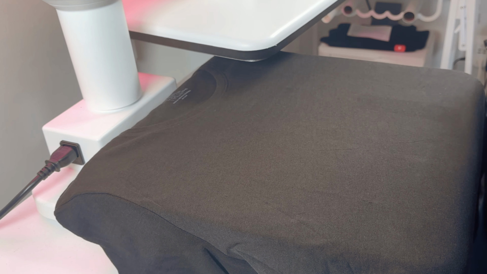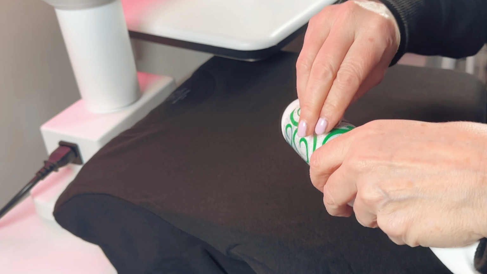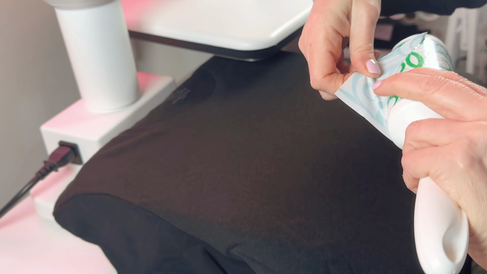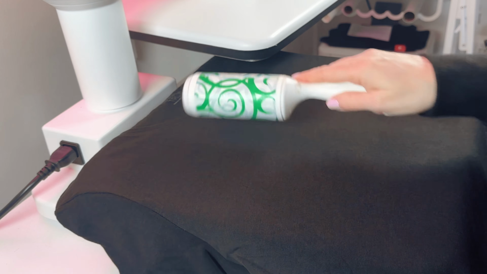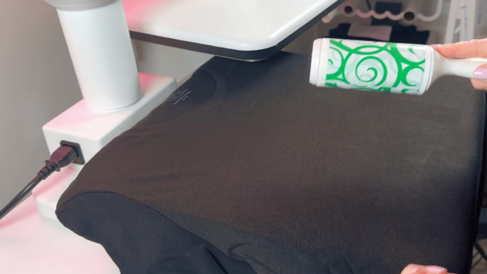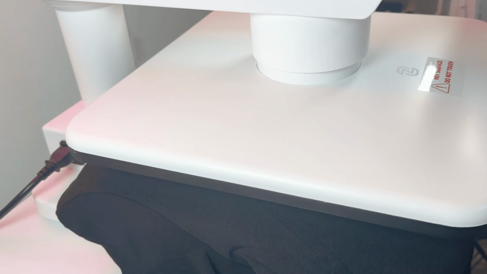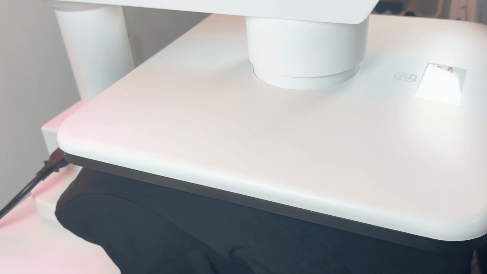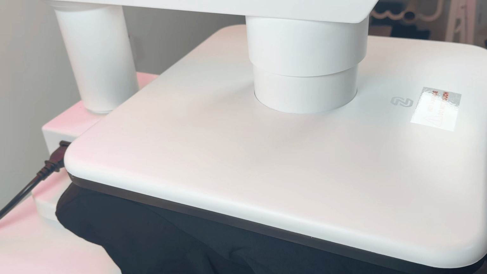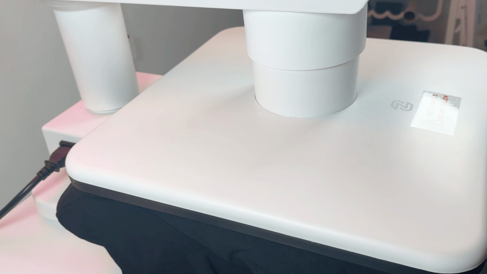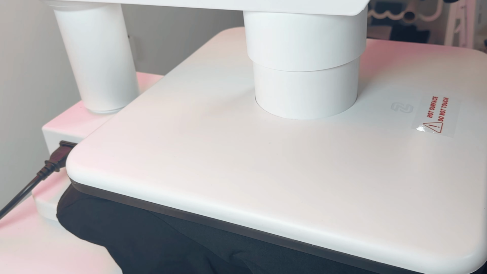And I'm going to use a lint roller first. Just gonna go over here, remove any lint. And we're gonna pre-press this for, let's just do like 10 seconds. And that's good.